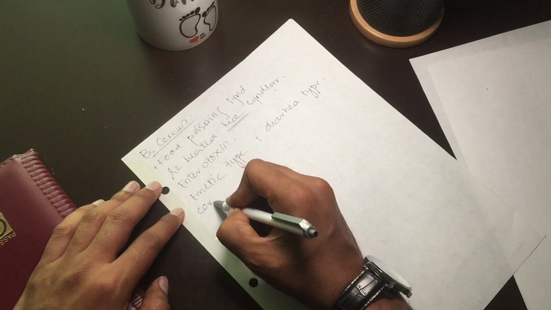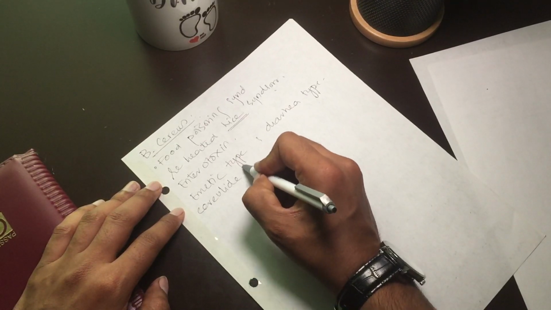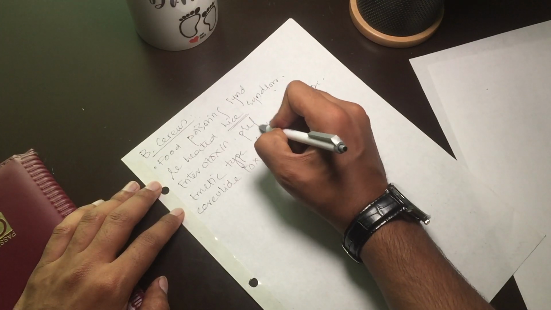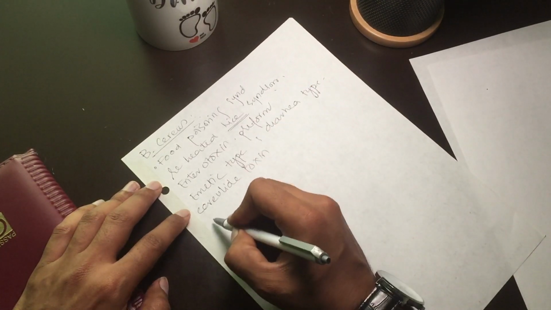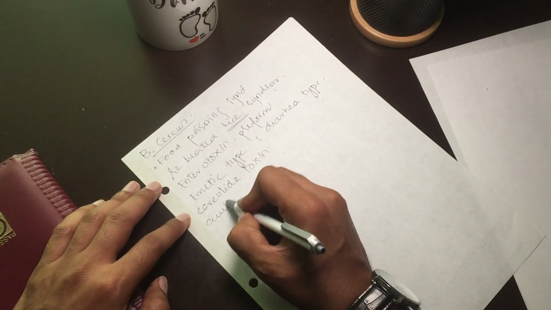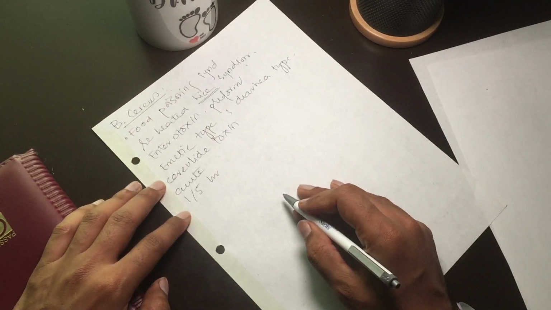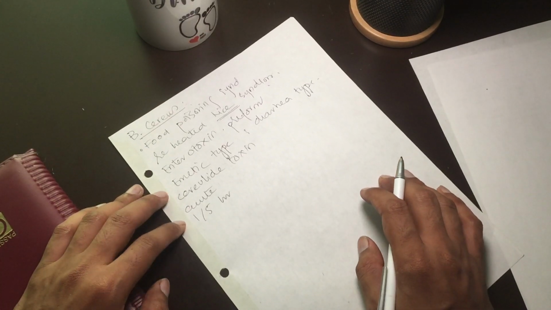The emetic type is caused by cereulide toxin, which is preformed and causes acute onset within 1 to 5 hours after consumption, causing the vomiting type of food poisoning.